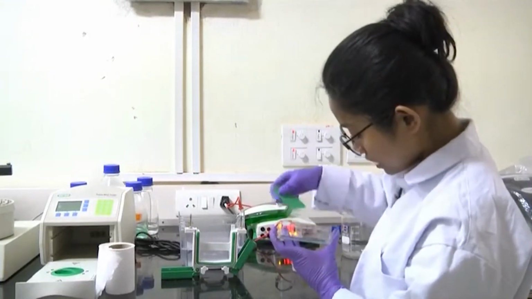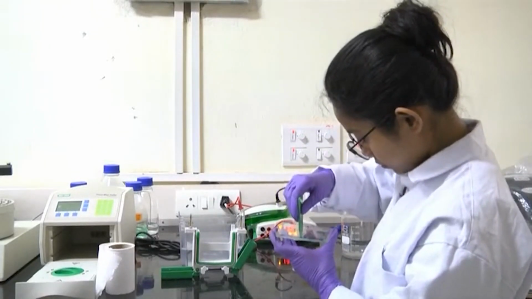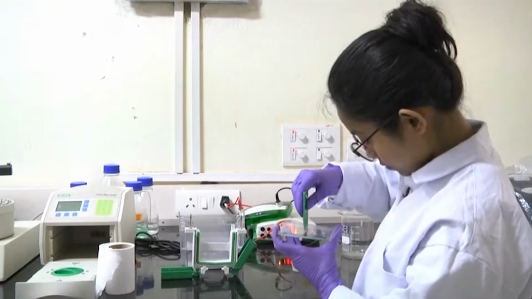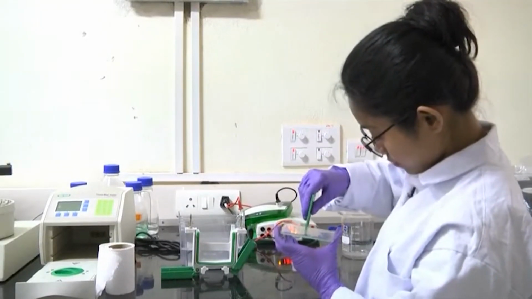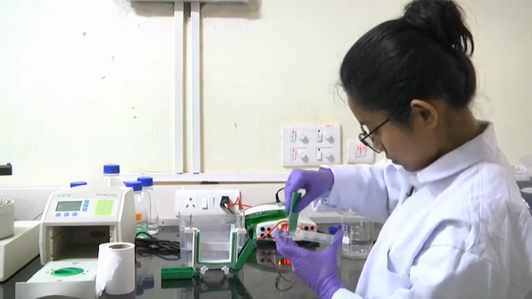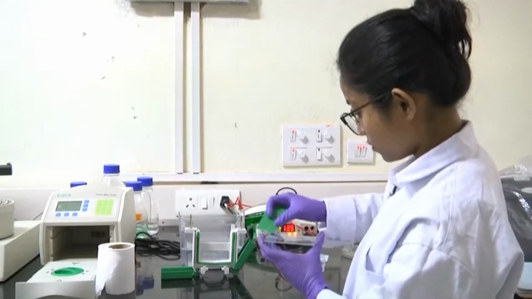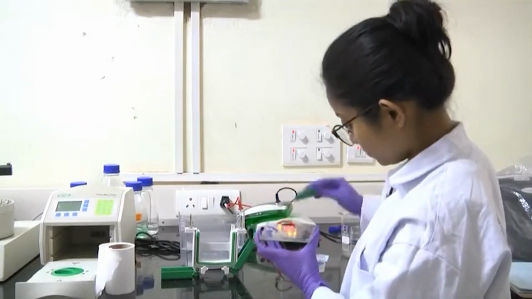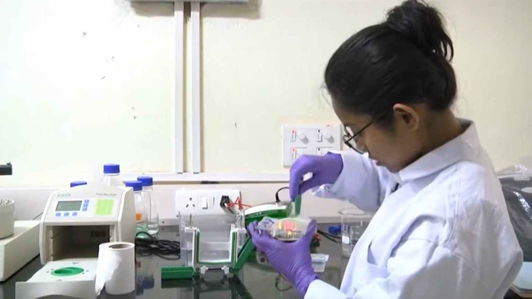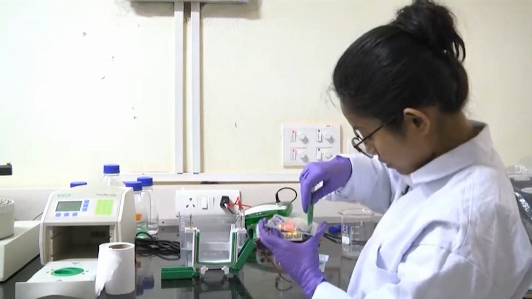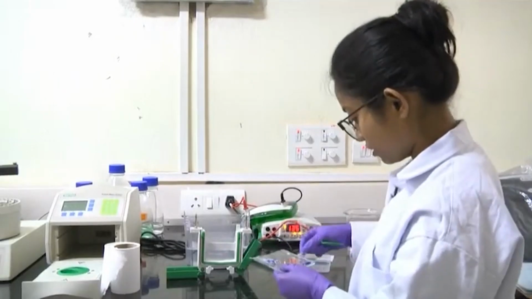I don't need the whole gel, so I will just cut the gel using this cutter. This we will discard. I will keep the ladder, because that will tell me, when the transfer is done, if the proteins are transferred properly or not.